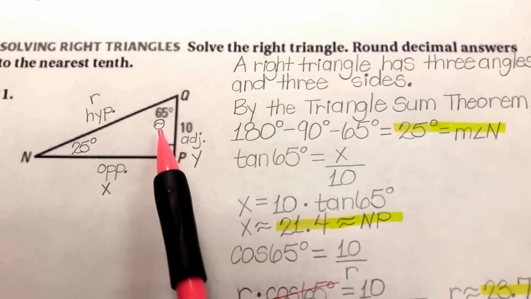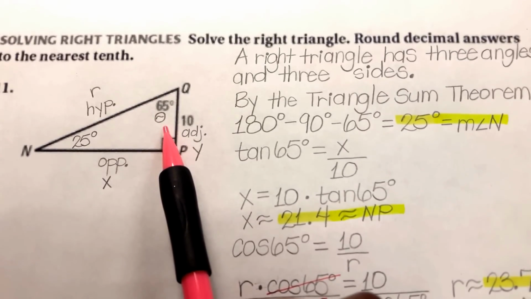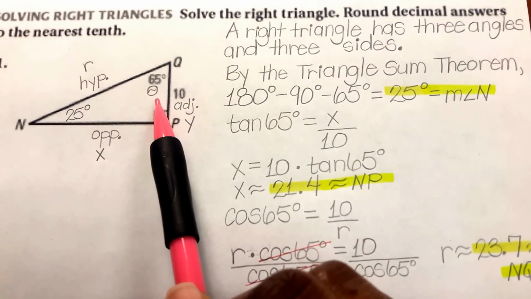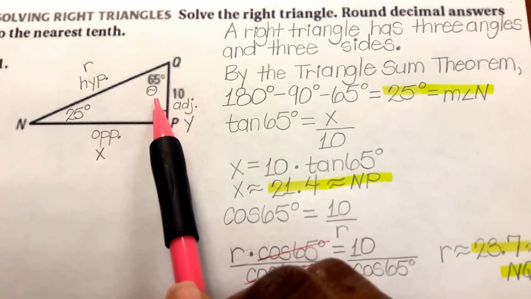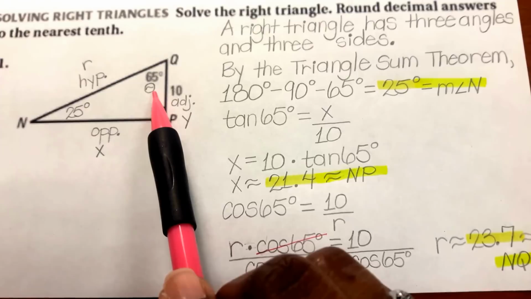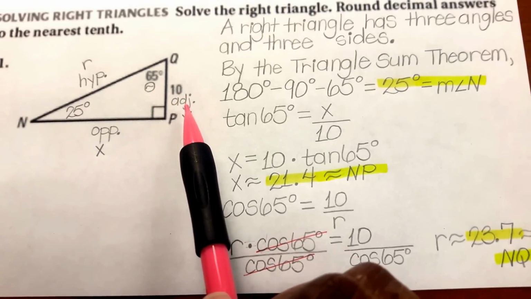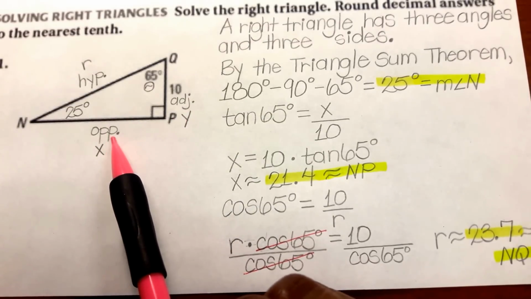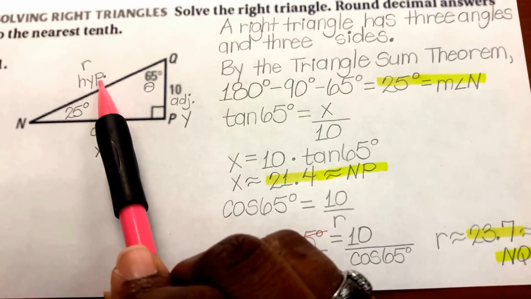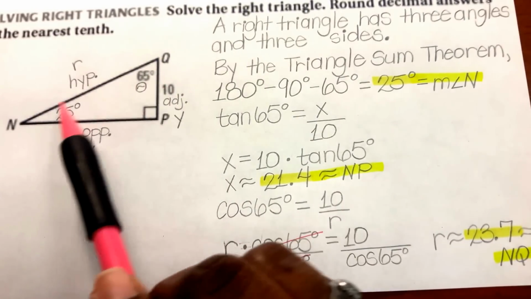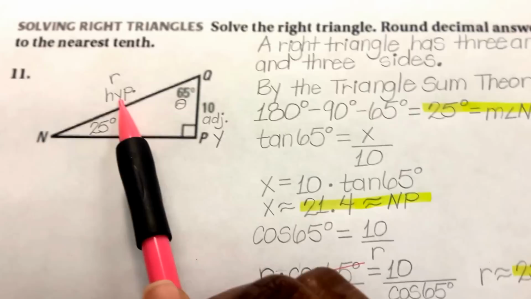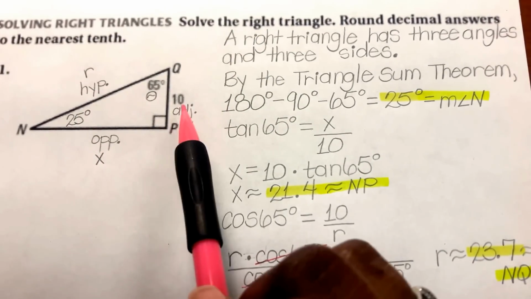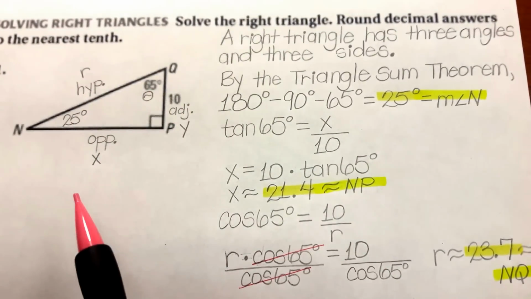If you notice, I labeled 65 degrees as my theta. So that is the angle I'm going to work with to find my other 2 missing sides of my right triangle. If I make 65 degrees my theta, that means 10 is my adjacent, my x is my opposite, and of course your hypotenuse is always that slanted side. This is the side that never changes. But adjacent and opposite can change depending on what my theta is.